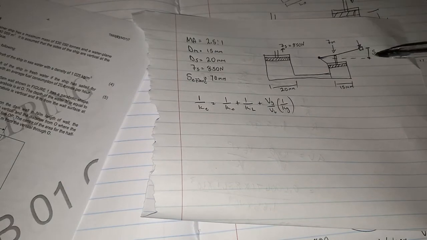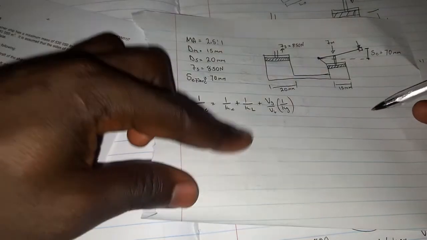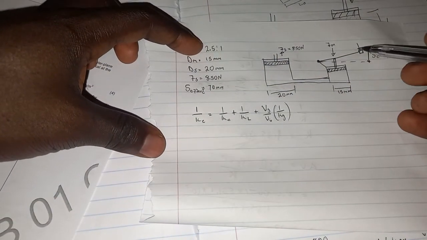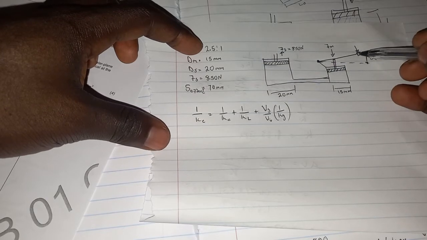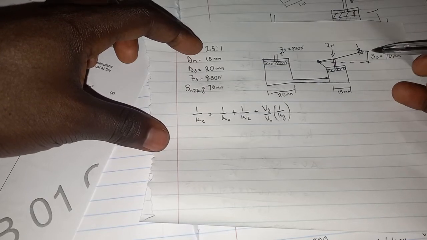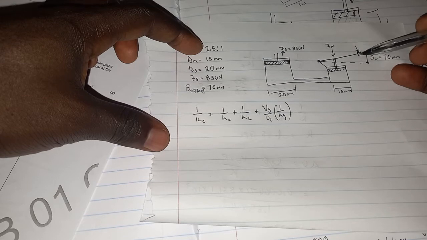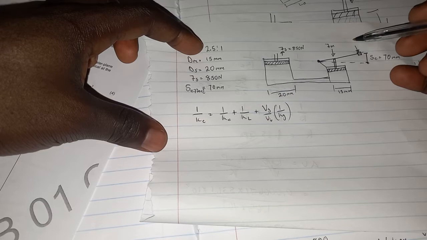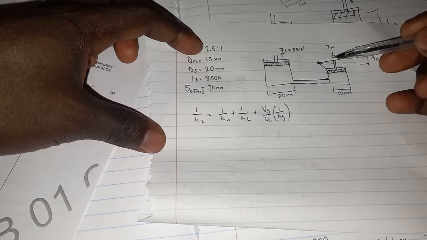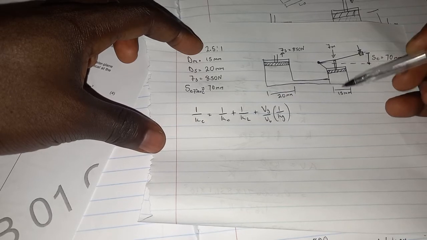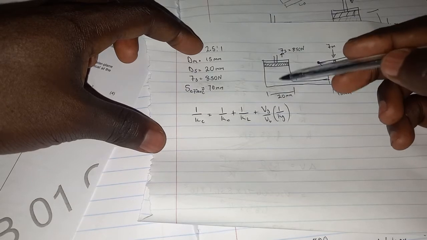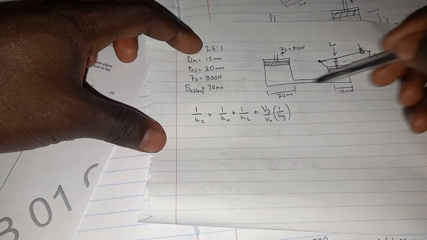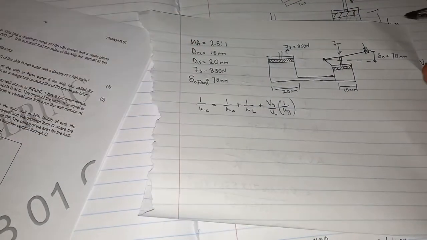Now in this case it has a mechanical advantage. That means a lever system has been added outside. They say this is a foot pedal. When you apply a force on the foot pedal to apply the brakes, the brakes will then apply a force to the master cylinder. The master cylinder will then apply the pressure to the slave cylinder. This is the system that is happening here.